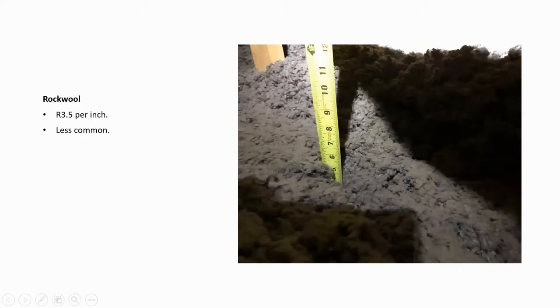Rock wool, it looks similar to cellulose, but it has more of a fiberglass feel to it. About R3.5 per inch. I don't come across this one too often. There was a period of time, I think in the 80s, where the federal government had a rebate program. Yeah, the chip program. Yeah.